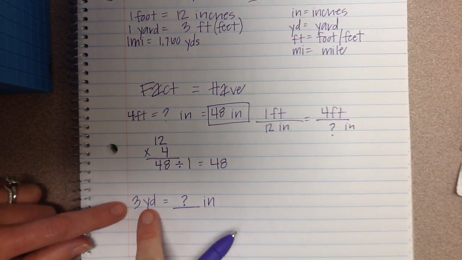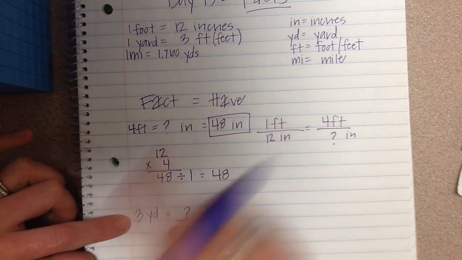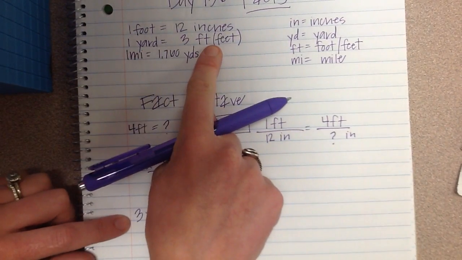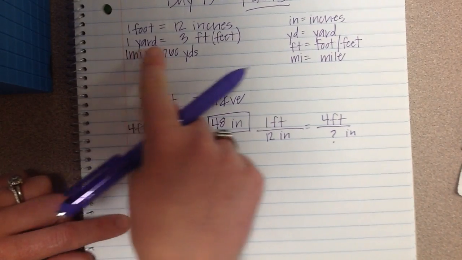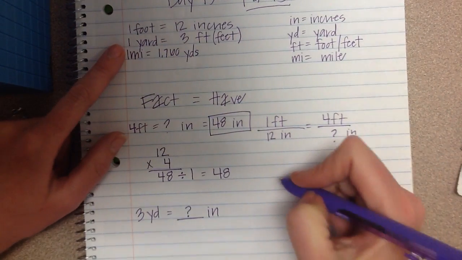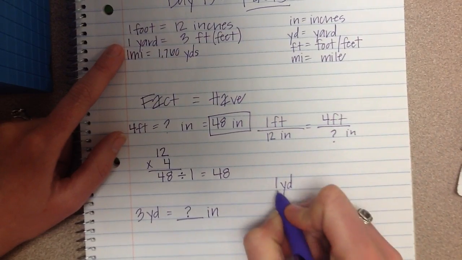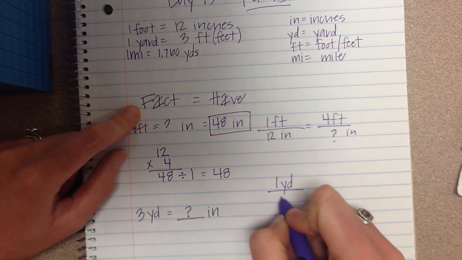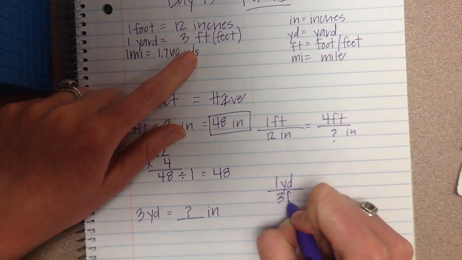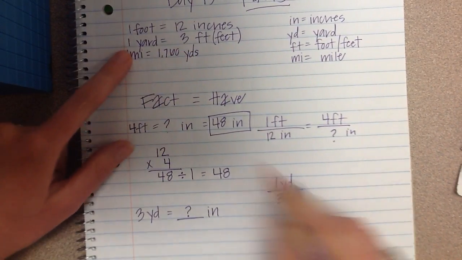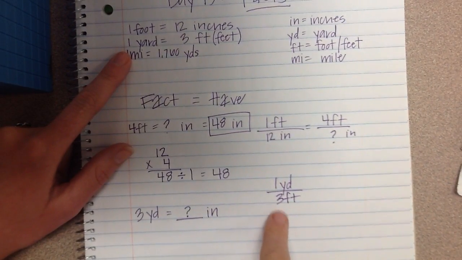So I don't have anything from yards to inches. I have yards to feet. I have yards and mile. But I do know that 1 yard, my facts, I'm going with my facts, equals 3 feet. Okay? So I know that 1 yard equals 3 feet. Those are my facts.